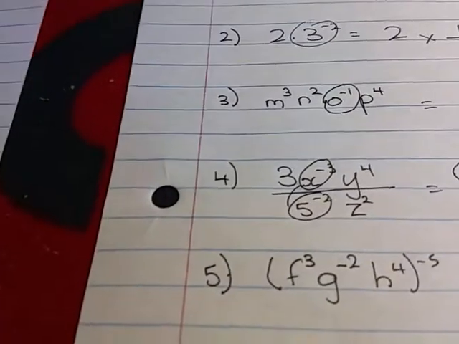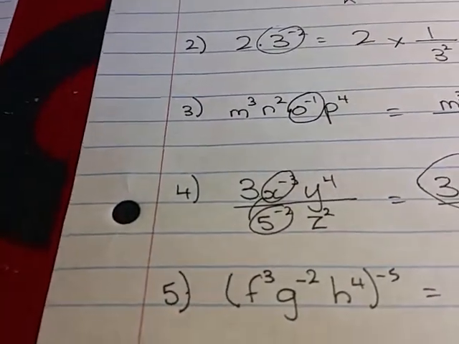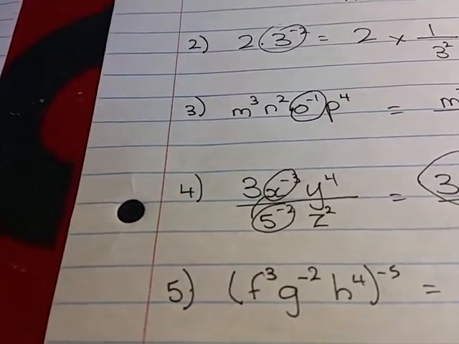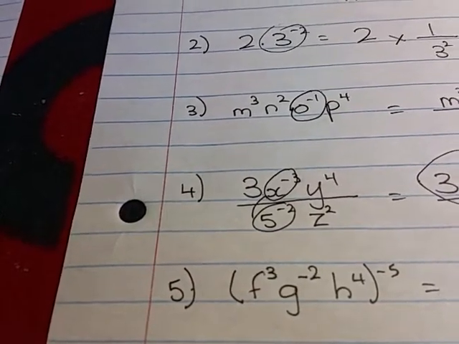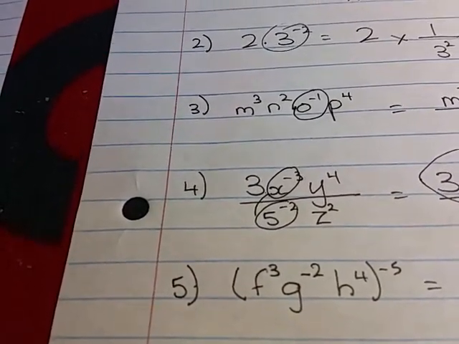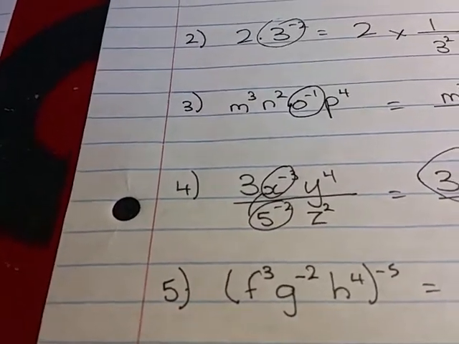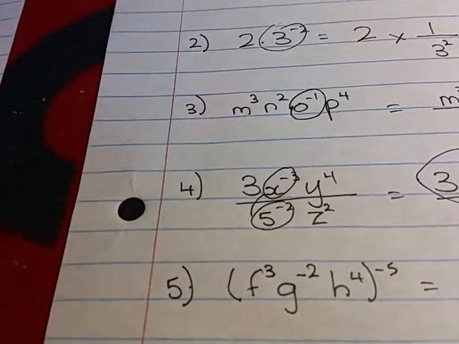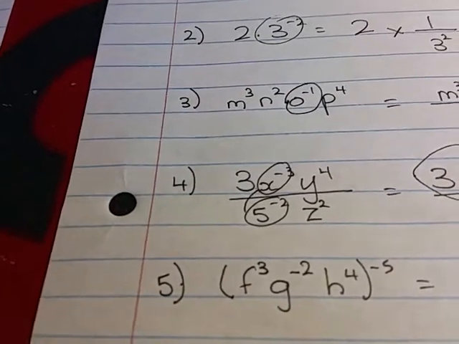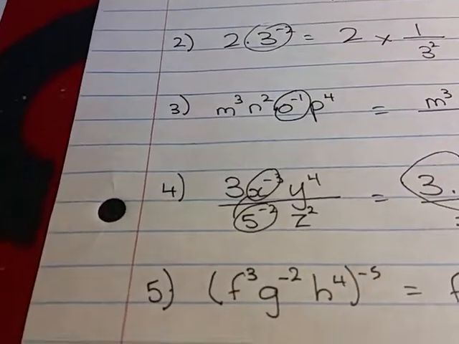And then finally, we have number 5, f to the 3, g to the negative 2, and h to the 4, all in a bracket, being raised to the power of negative 5. This is testing your law number 3, when you raise something by a power.